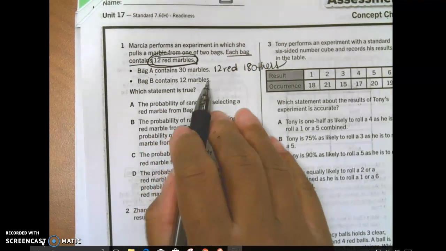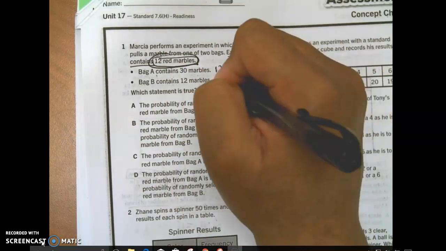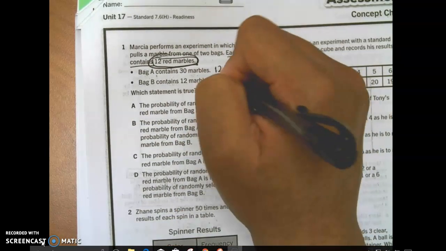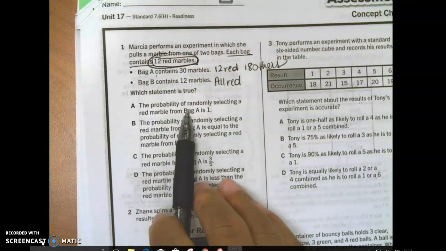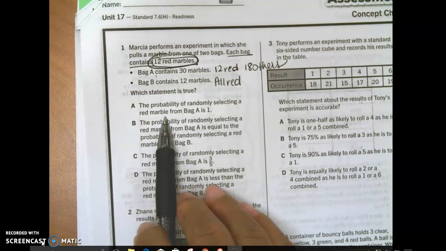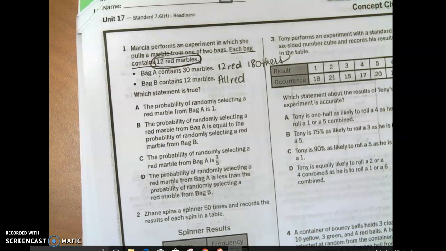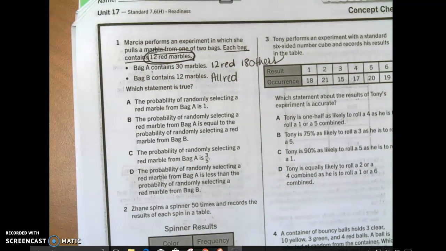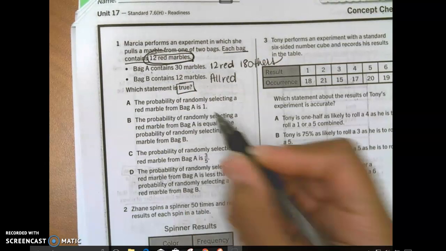Bag B contains 12 marbles. What's in this bag? All of them are what? The probability of randomly selecting a red marble from bag A is 1. So I'm looking for what is true. What does 1 mean?